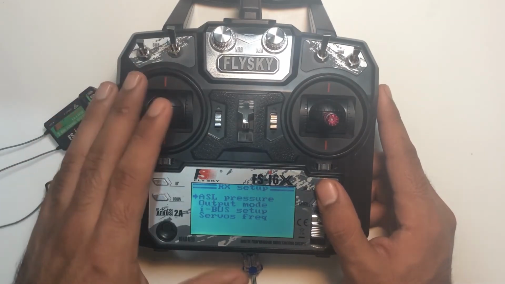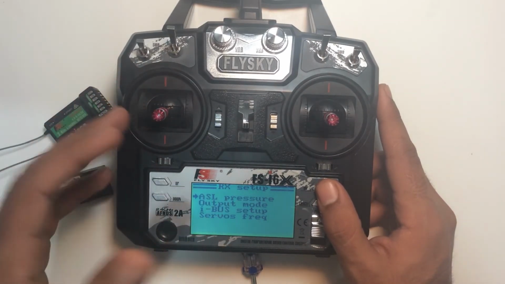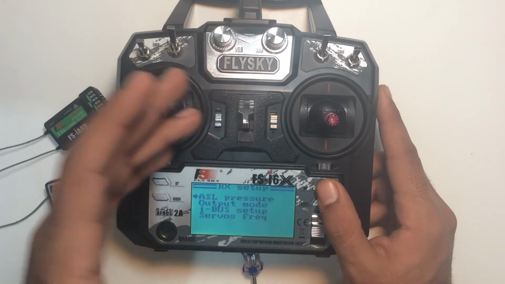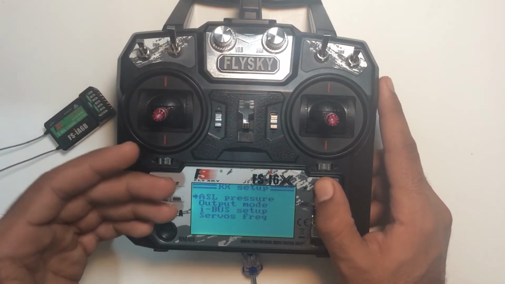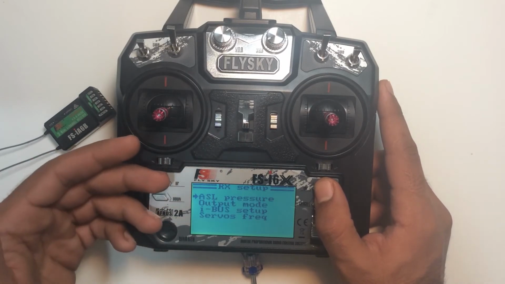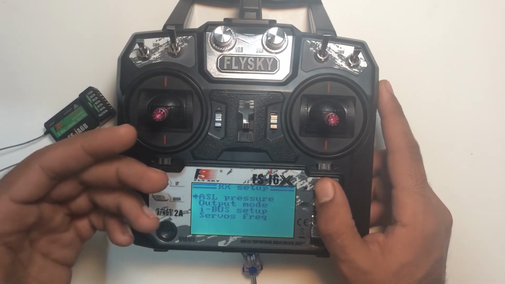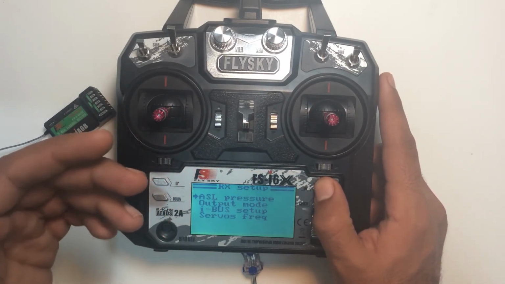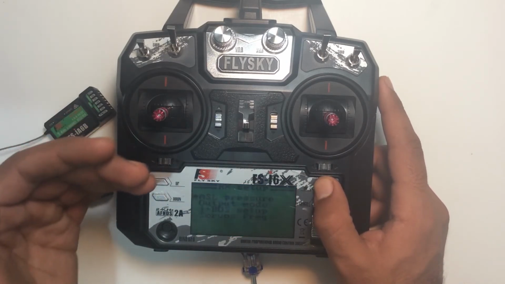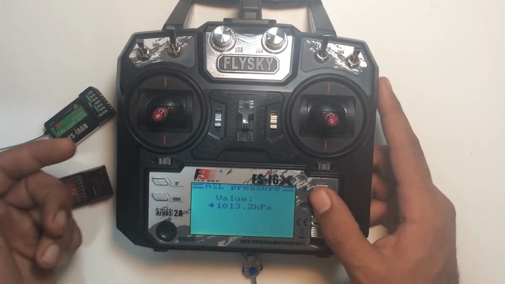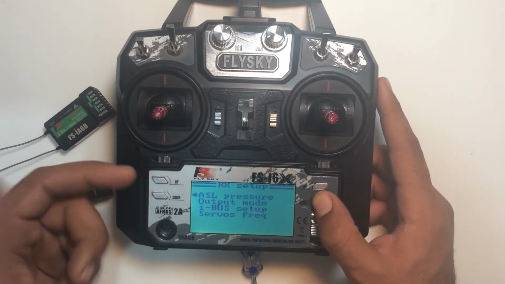The next one is the ASL pressure, which means above sea level pressure. That is used for an altitude sensor. You just have to calibrate the pressure upon which the 0 position of the altitude sensor must be. So here you put the value in, and that works according to this.